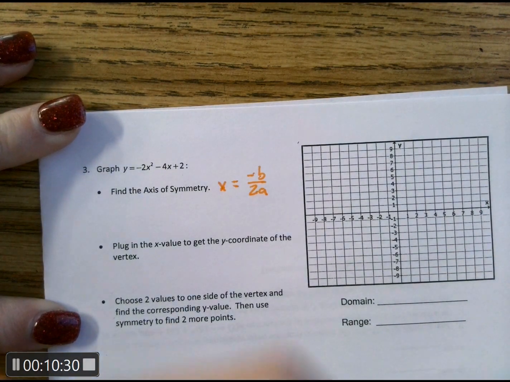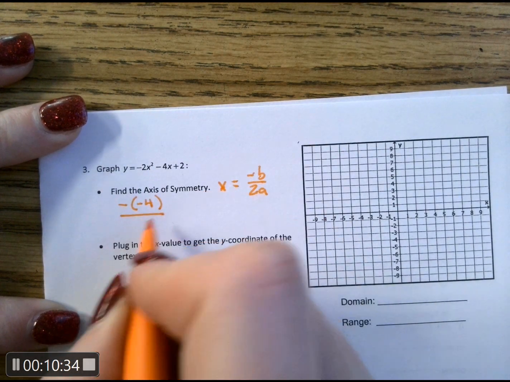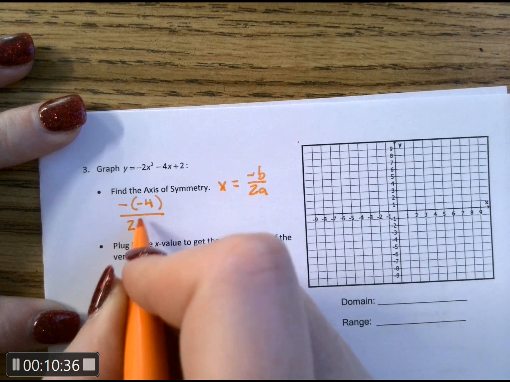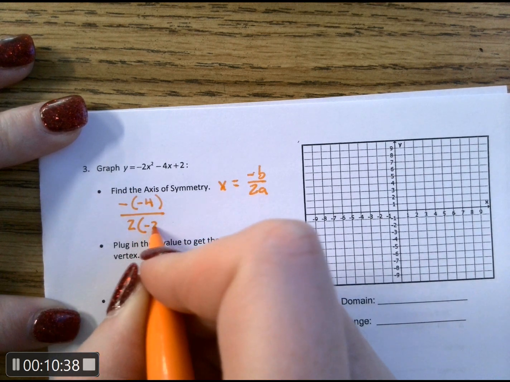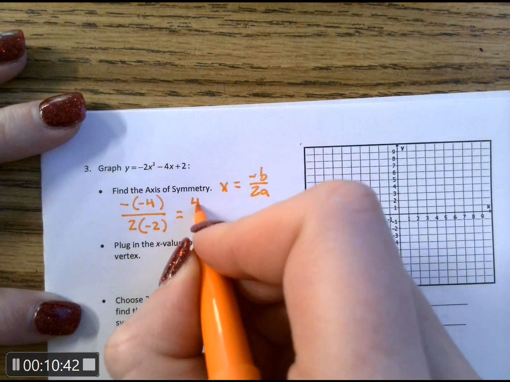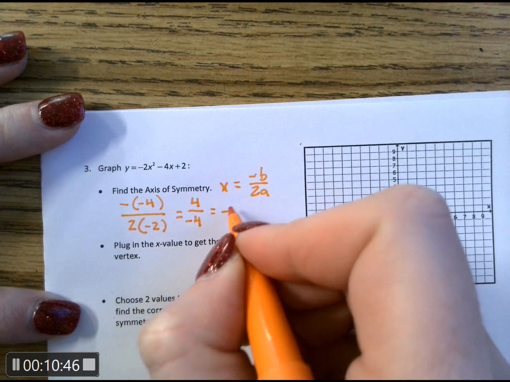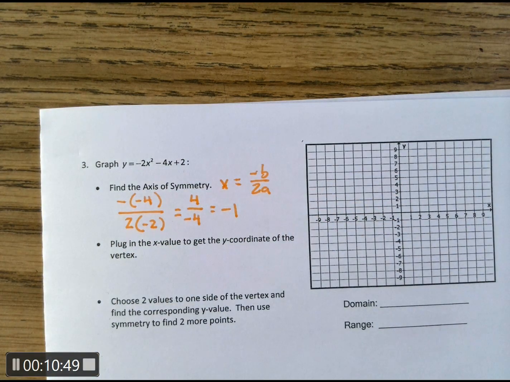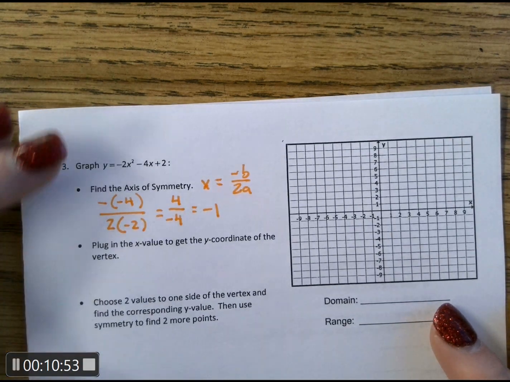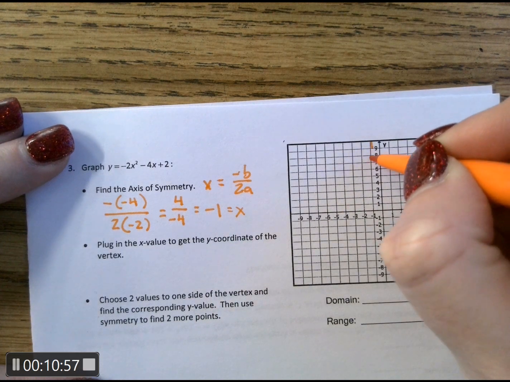So for our axis of symmetry, we have negative 4 divided by 2 times our a, which is negative 2. Negative negative makes a positive 4. 2 times negative 2 gives us negative 4. So our axis of symmetry equals negative 1. So I'm going to go ahead and draw my axis of symmetry of x equals negative 1.